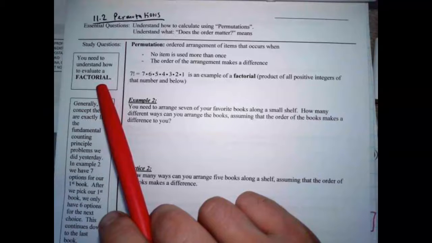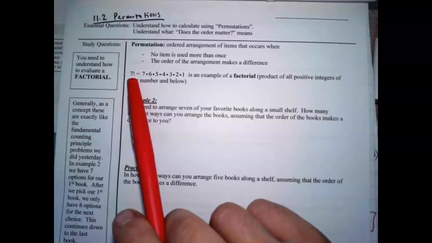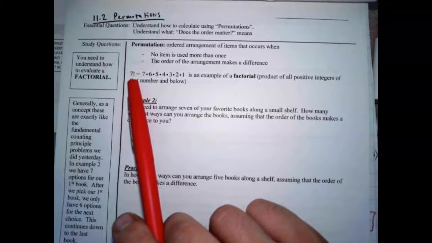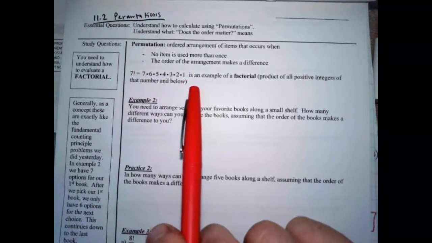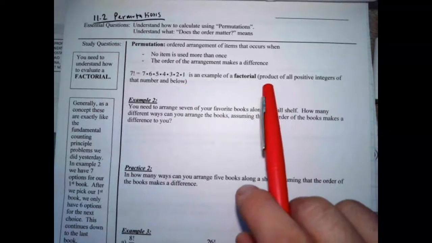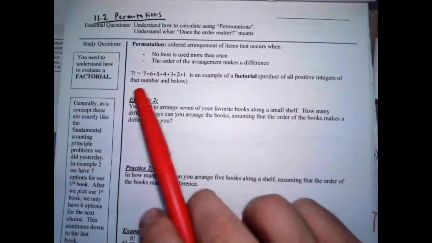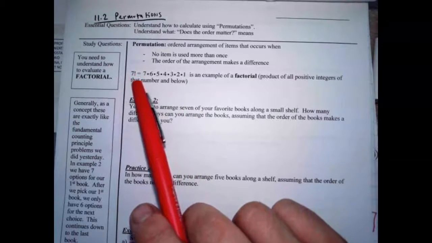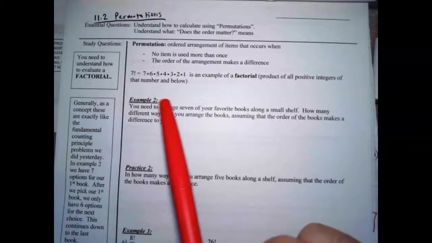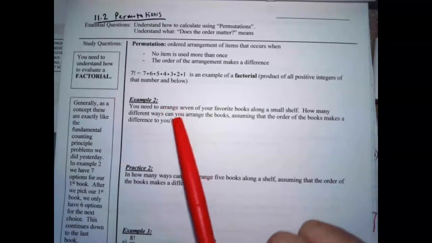You need to understand how to evaluate a factorial. A factorial is a number with an exclamation point, and you can see how it's defined. In this case, 7 factorial is 7 times 6 times 5 times 4 times 3 times 2 times 1. The technical definition: a factorial is a product of all the positive integers of that number and below. So whatever number it is, you multiply that number by each integer that's less than it, all the way down till you get to 1.